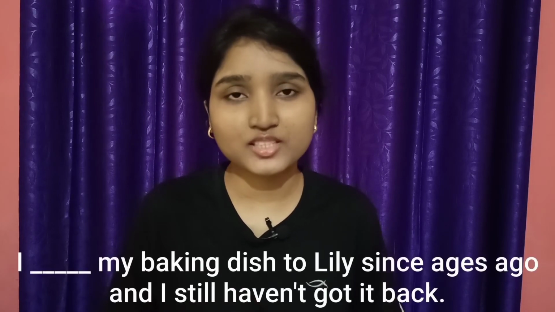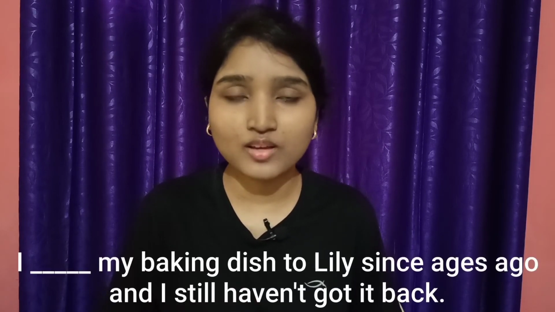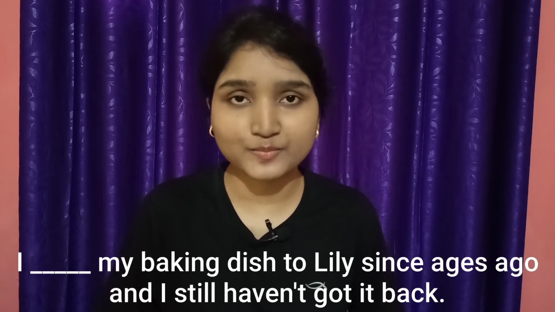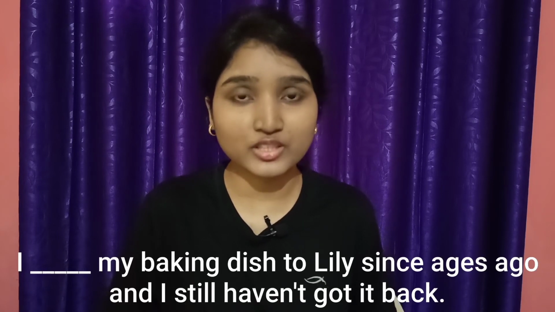The third sentence is, I dash my baking dish to Lily ages ago, but I still haven't got it back. In this sentence, you are saying that you have given your baking dish to Lily ages ago. And instead of using give, you can use lent.